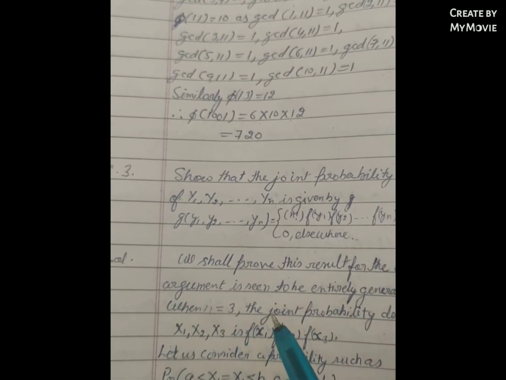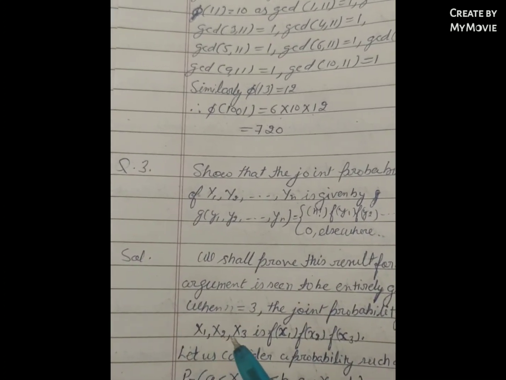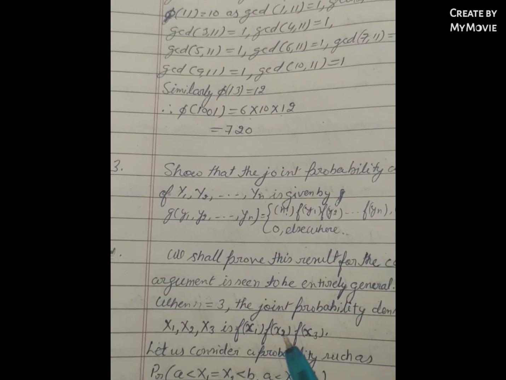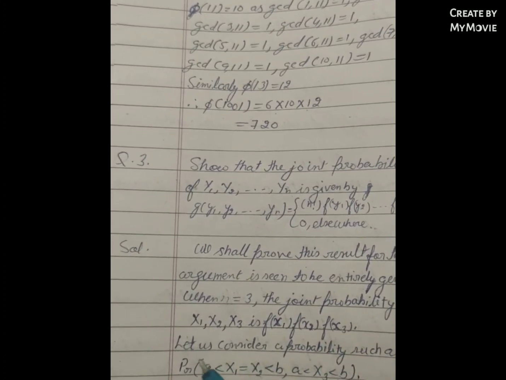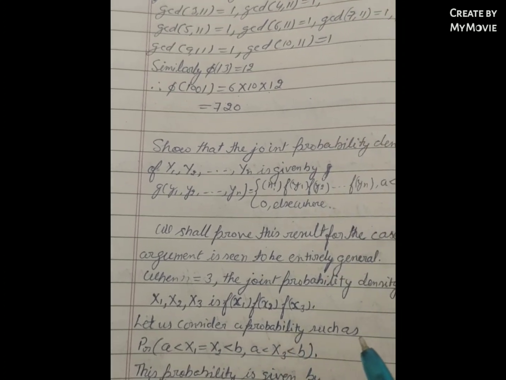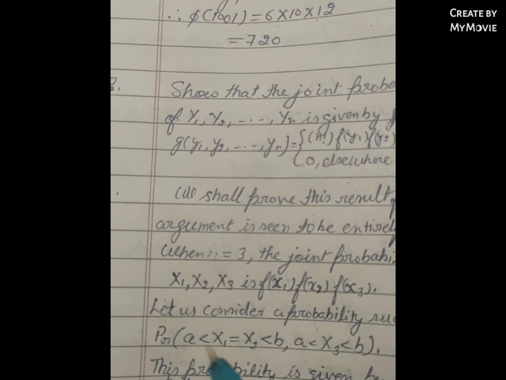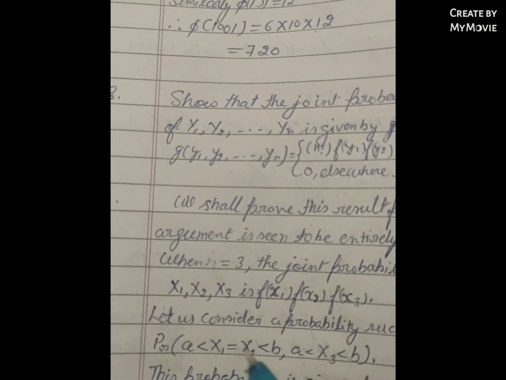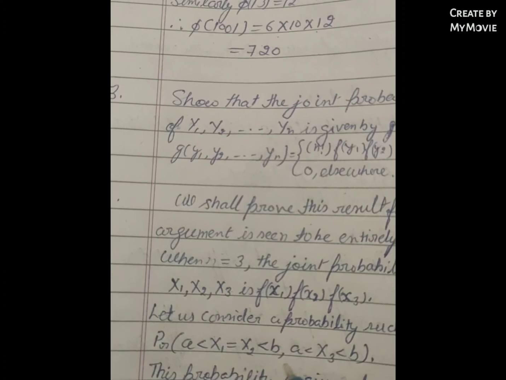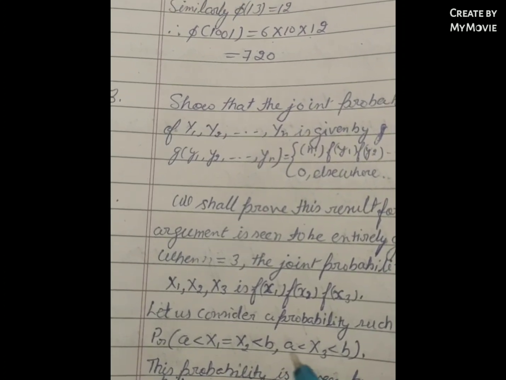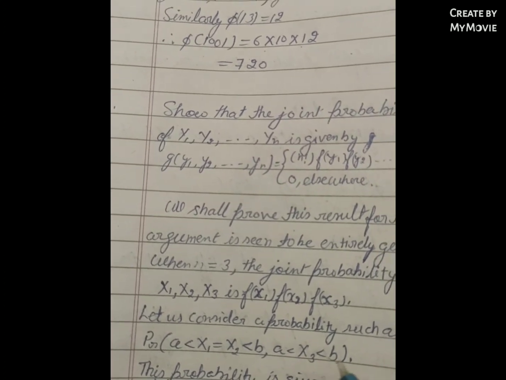When n is equal to 3, the joint probability density function of x1, x2 and x3 is equal to f of x1 into f of x2 into f of x3. Let us consider the probability that a is less than x1 equals x2 is less than b, where a is less than x3 is less than b.